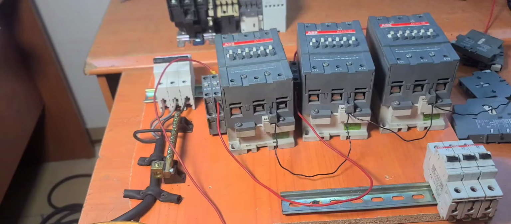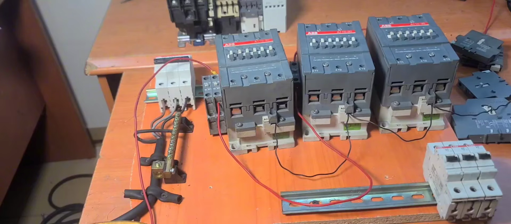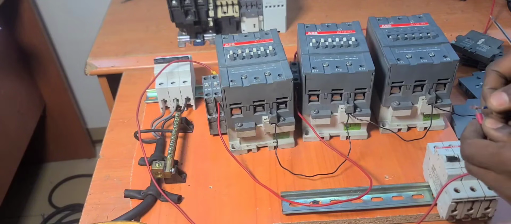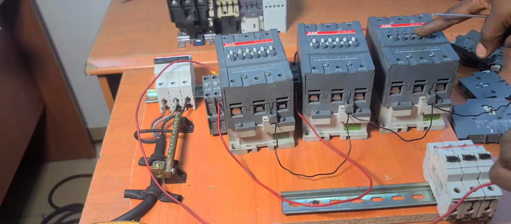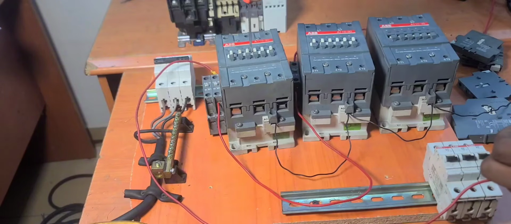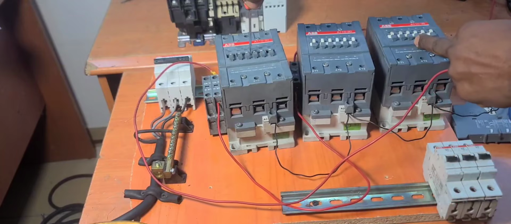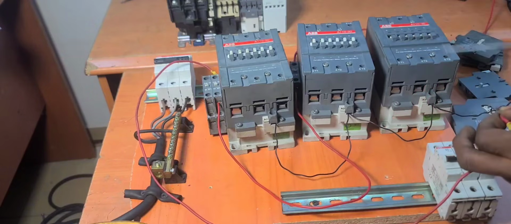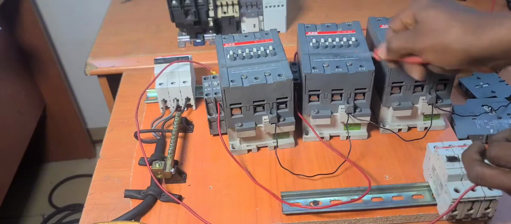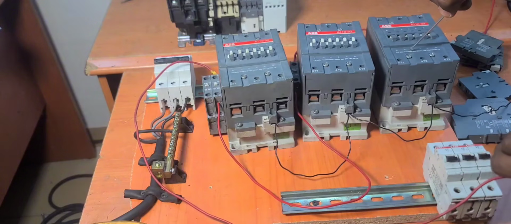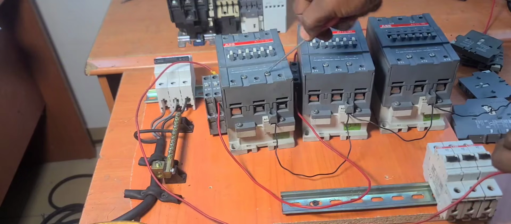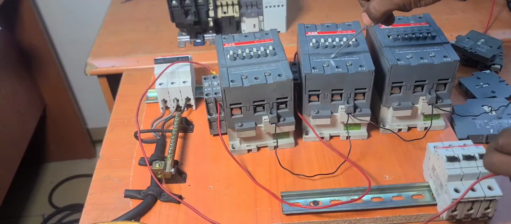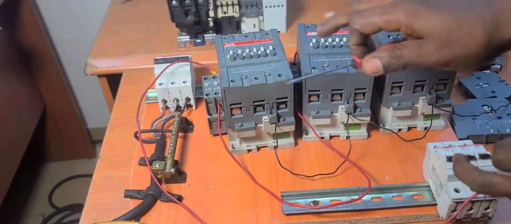So what that means is that if we energize this one, this one is energized. If this one goes down, this one will open. And if this one goes down, this one will open. What that means is that if any of these two is on, this one cannot be on. This is the generator. If this one is on, this one cannot be on. If this one is on, this one cannot be on. That is what we have achieved.